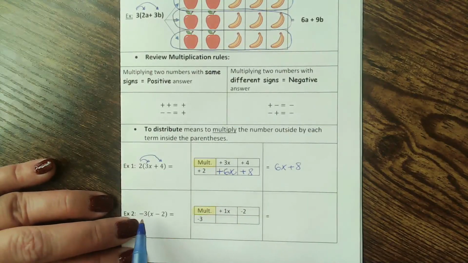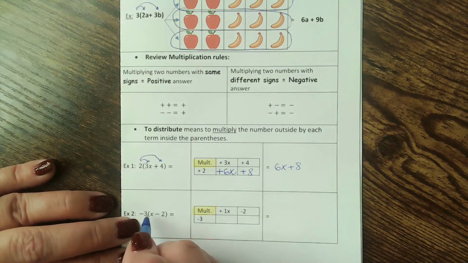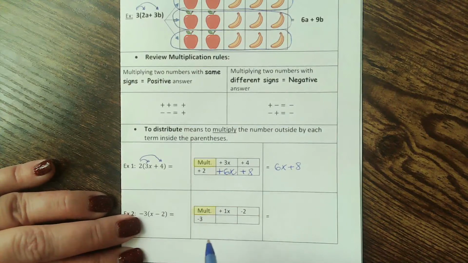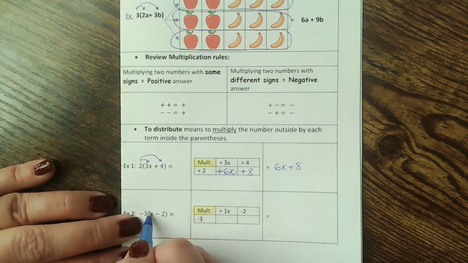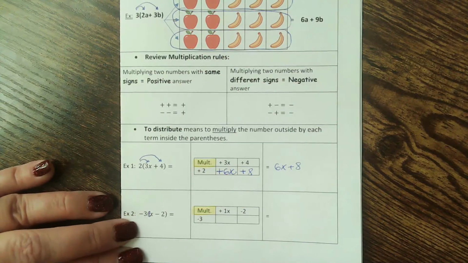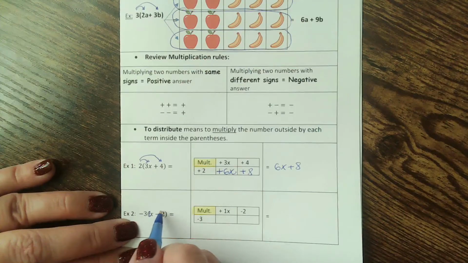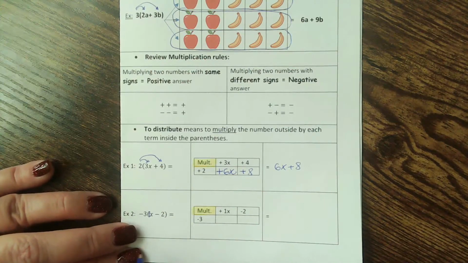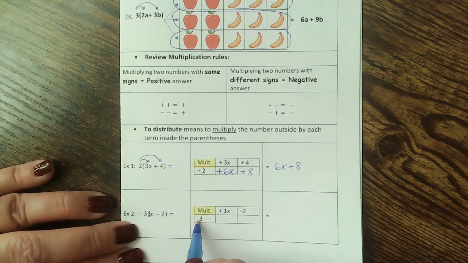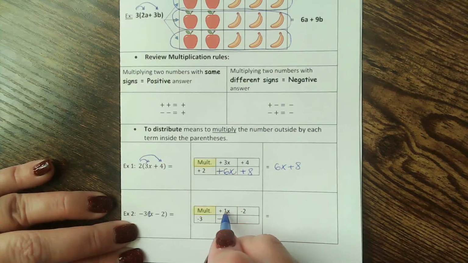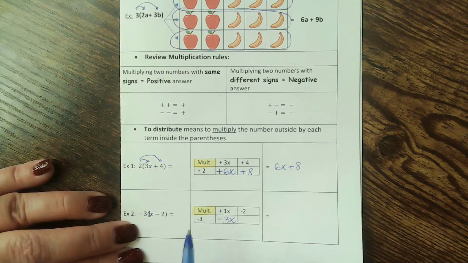The number outside now is negative 3, and that is multiplied by two terms. 1x positive. If the variable is by itself, it's always one of a kind. So it's 1x positive and minus 2, or negative 2. Each multiplication done separately. Negative times positive is negative. 3 times 1 is 3, and it's an x term.